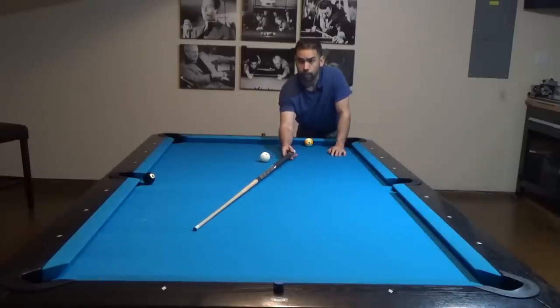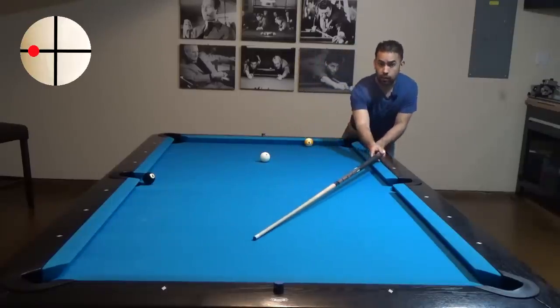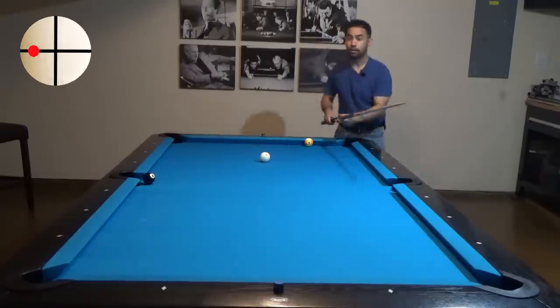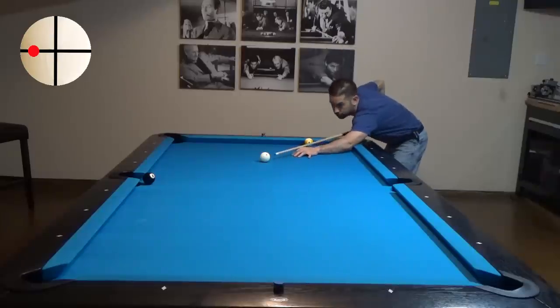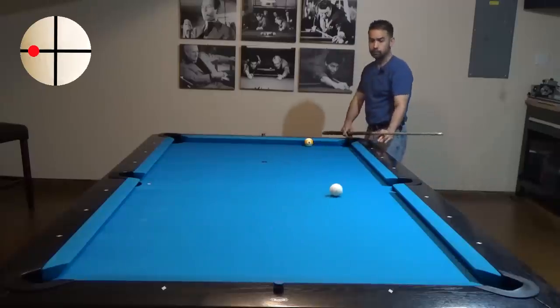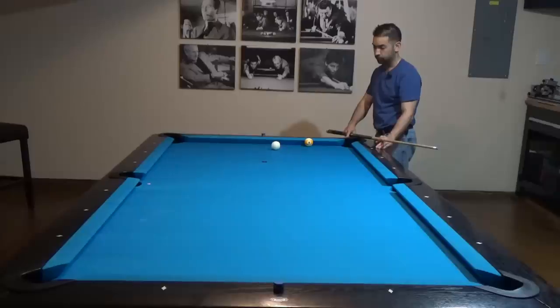So instead of coming down this line, I'm actually going to try to apply 2 tips worth of left English to widen the angle to come over here and hit this rail and see if we can end up in our designated area. Perfect.